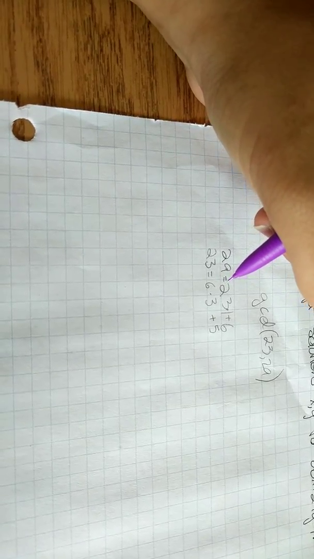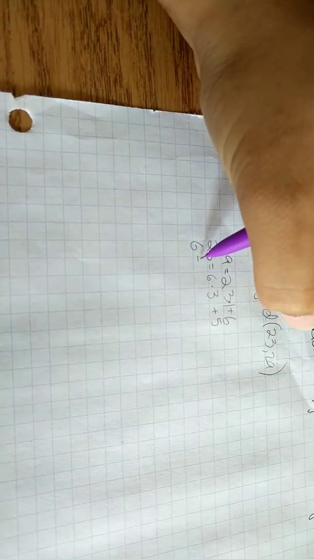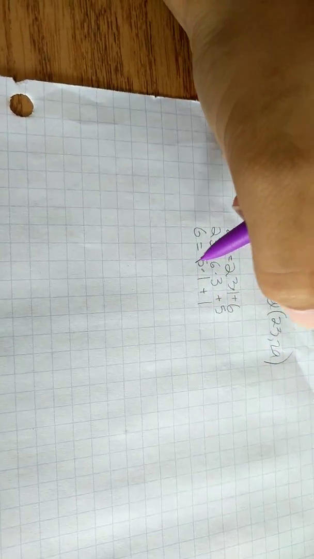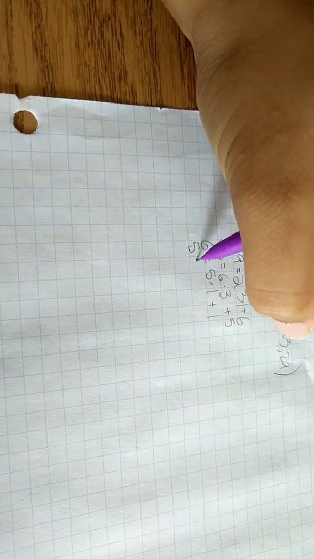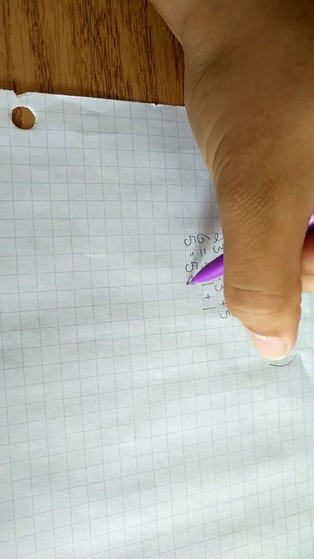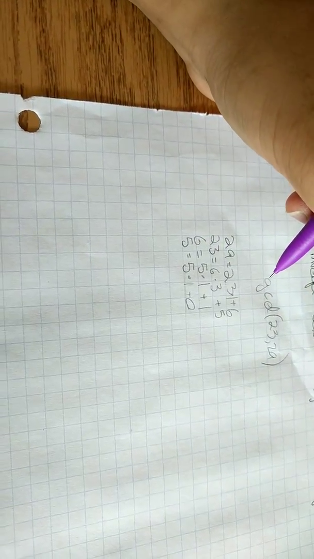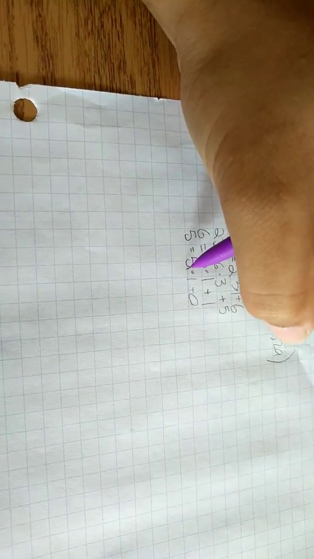And that means that 6 is equal to 5 times 1 plus 1. And 5 is 5 times 1 plus 0. So over here we know that the answer is going to be 1.